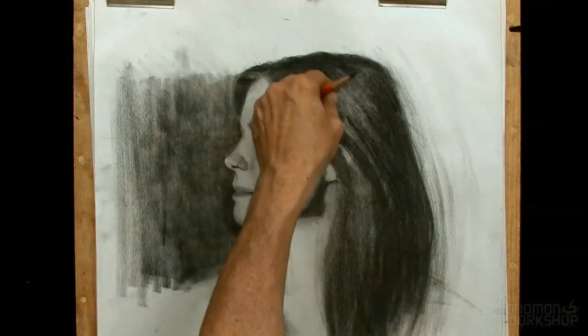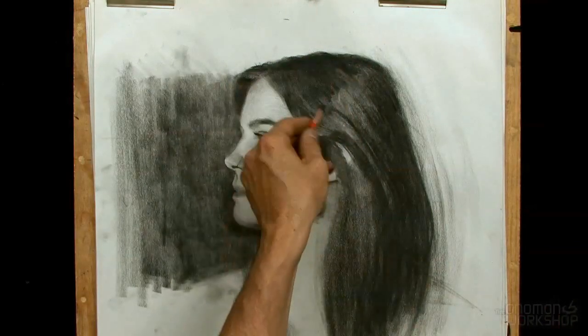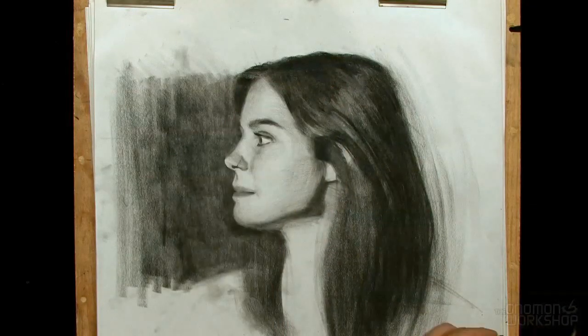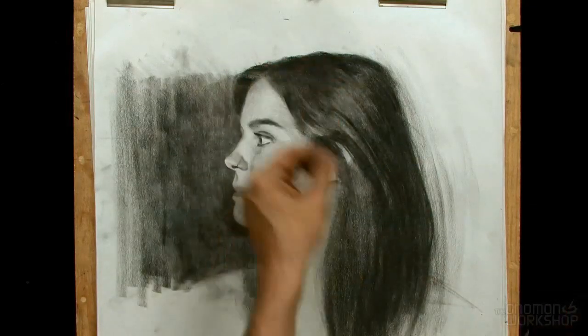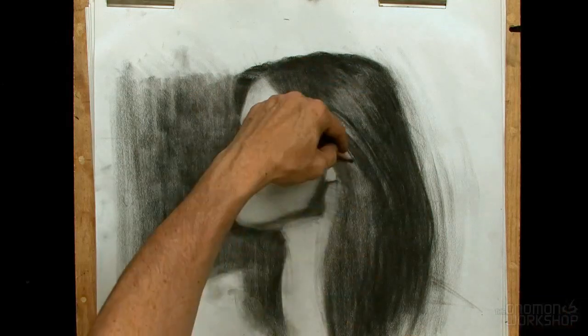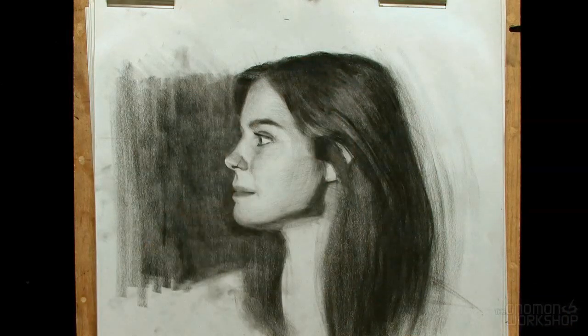I'll refer back to Sargent again, one of the strongest artists that implied everything very, very well, thoughtfully and minimally, and created some of the strongest illusions out there.